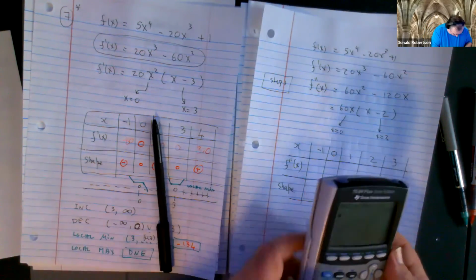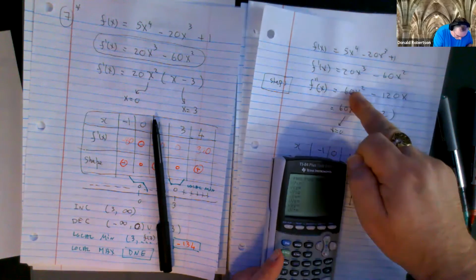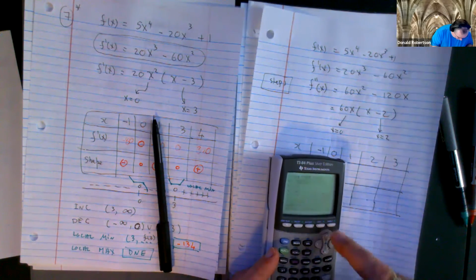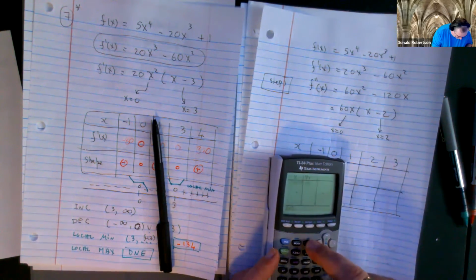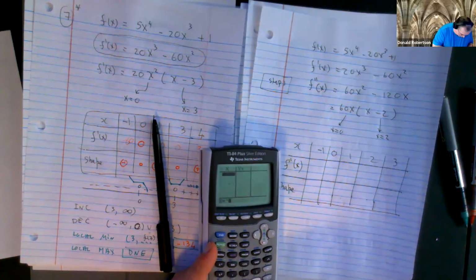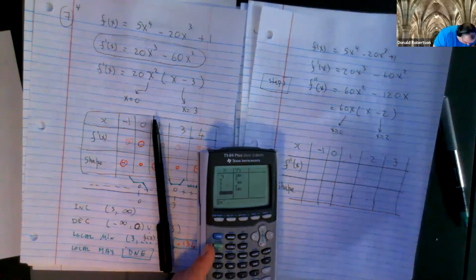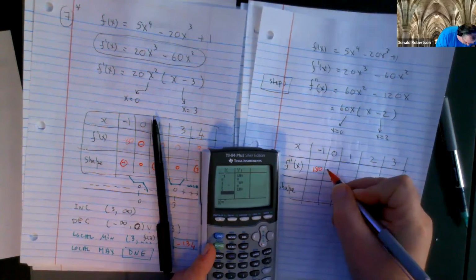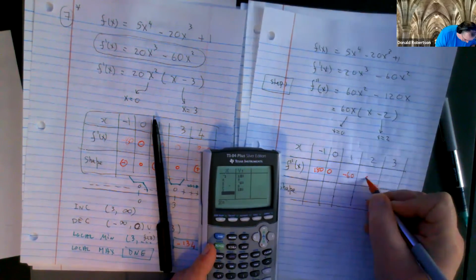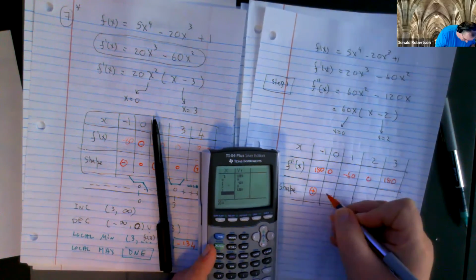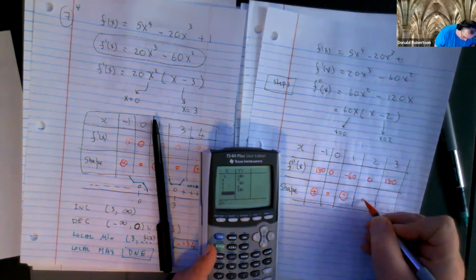And now I have to go to my calculator, and I have to put in the second derivative. So that's 60x squared, take away 120x. And then I go straight into this and delete the other question. I'm going to put in negative 1, 0, 1, 2, and finally 3. And the answers I get are 180, 0, negative 60, 0, 180. That's positive, that's 0, that's negative, that's 0, and that's positive.